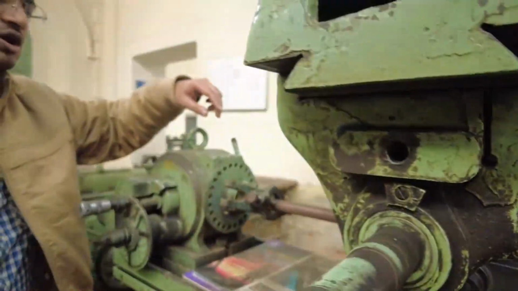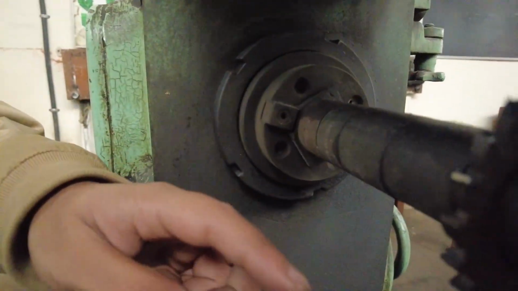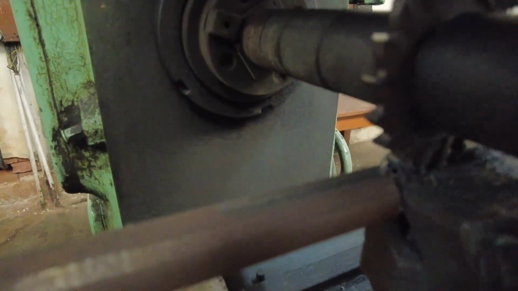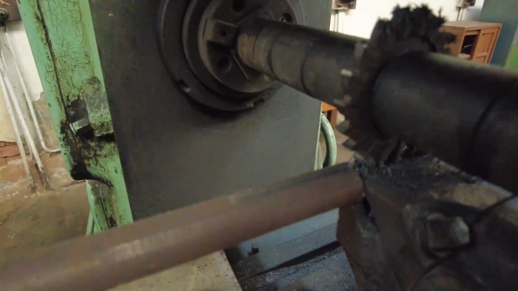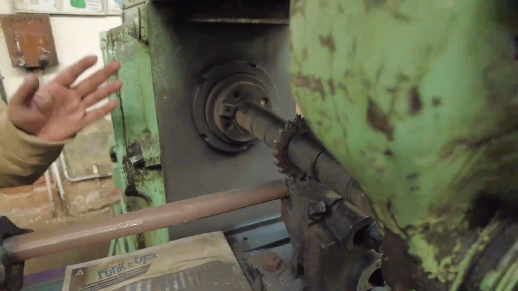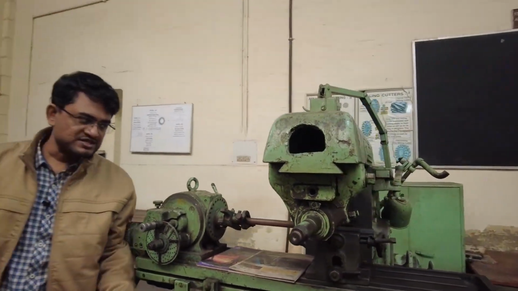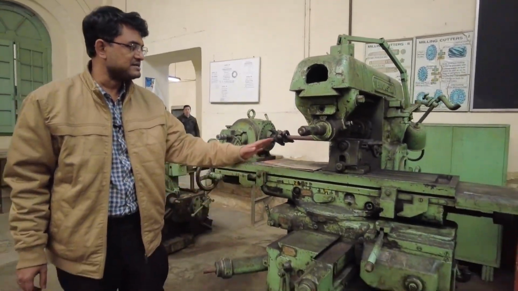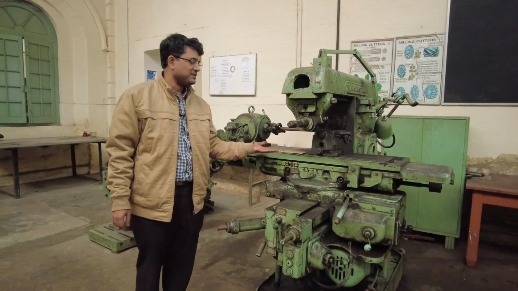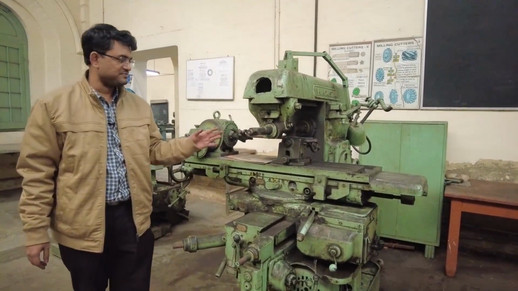So this is the slot which has been cut, you can see the slot. This straight slot has been cut through this milling operation, with the feed given to the workpiece. Primary cutting motion has been given through the cutting tool, and depth of cut has been given through this arrangement, so that the table can be raised by a certain depth of cut, that is 3 mm in this case.